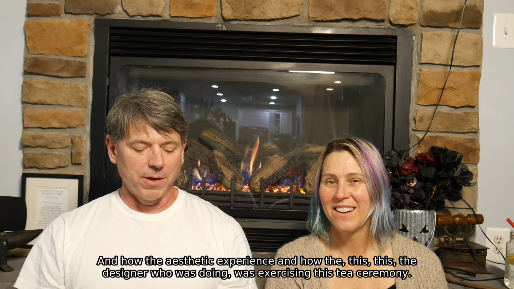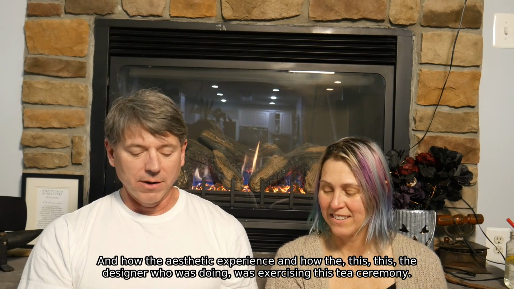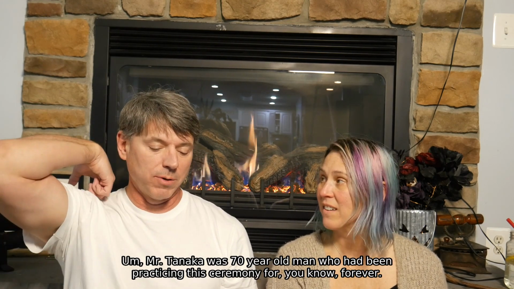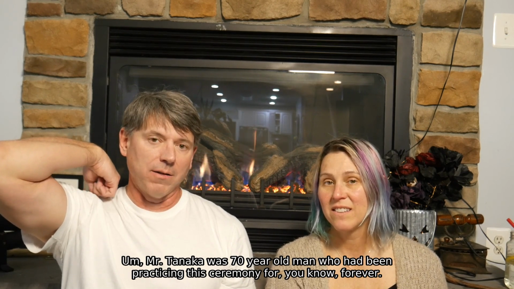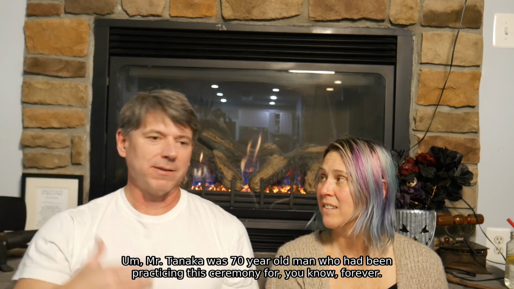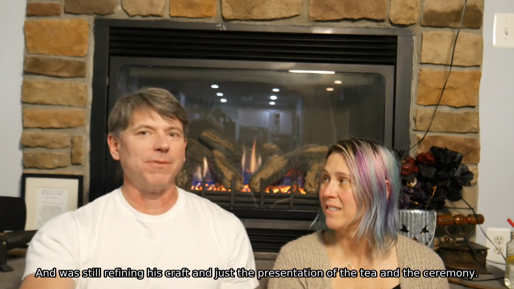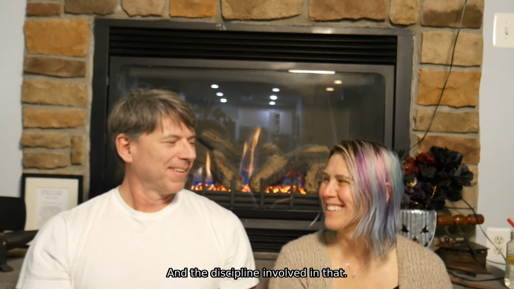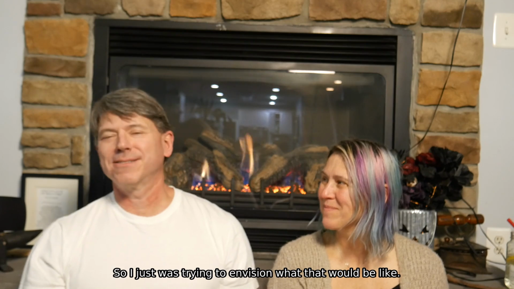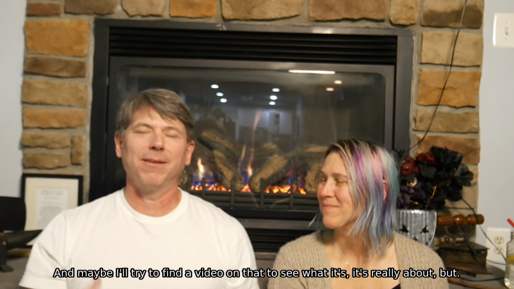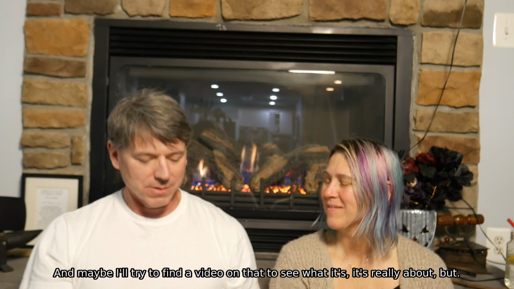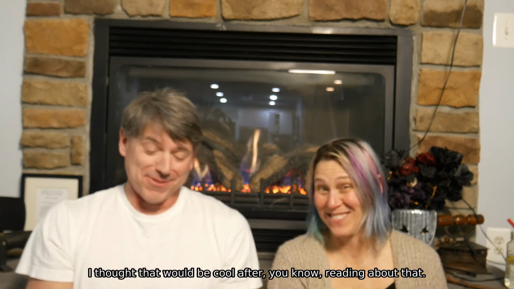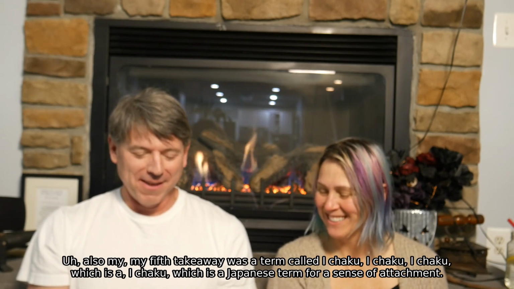And how the designer who was exercising this tea ceremony, Mr. Tanaka, was a 70-year-old man who had been practicing this ceremony for forever, and was still refining his craft in just the presentation of the tea and the ceremony. Amazing. And the discipline involved in that. So I was trying to envision what that would be like, and maybe I'll try to find a video on that to see what it's really about. But we should just go to Japan and check it out. I thought that would be cool after reading about that.